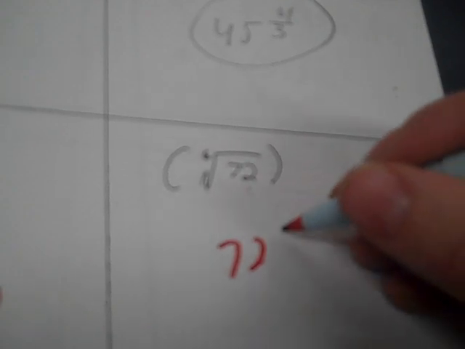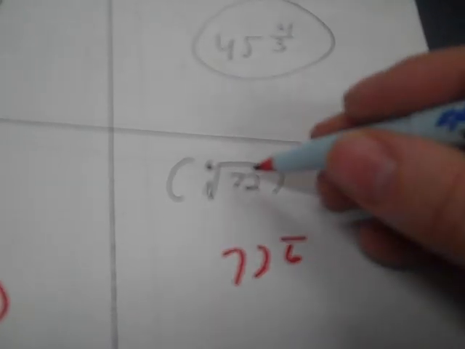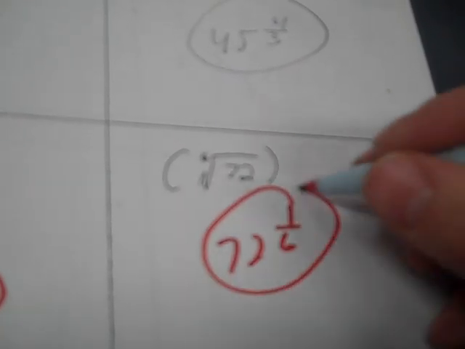Okay, 72. There's a 6 in the index. Oh, nothing. So it's 72 to the 1/6 power.